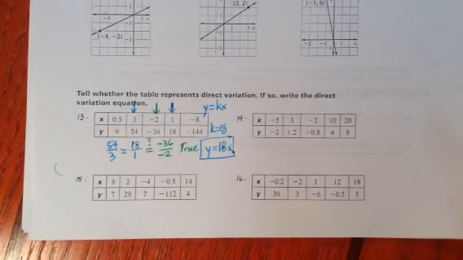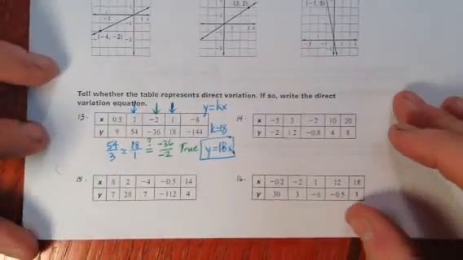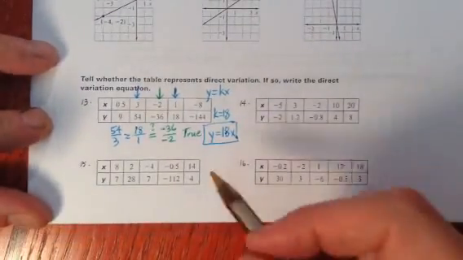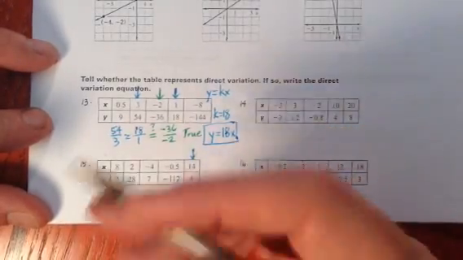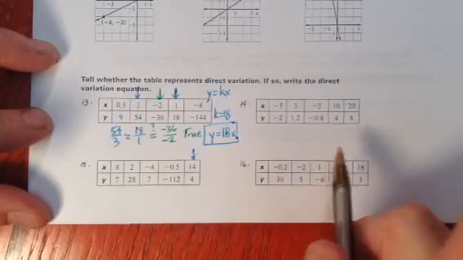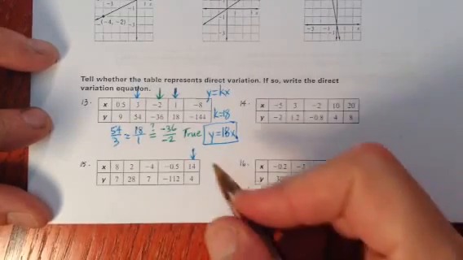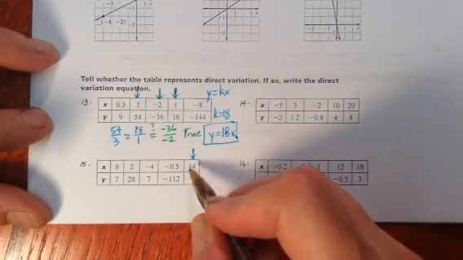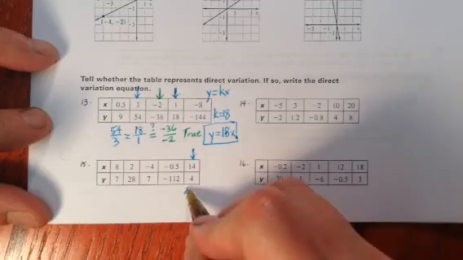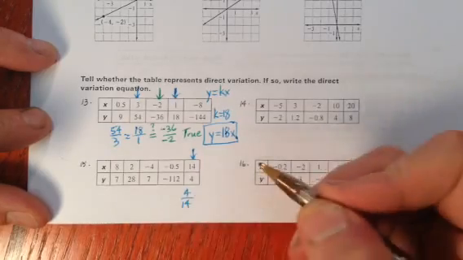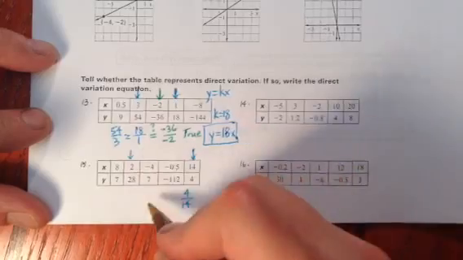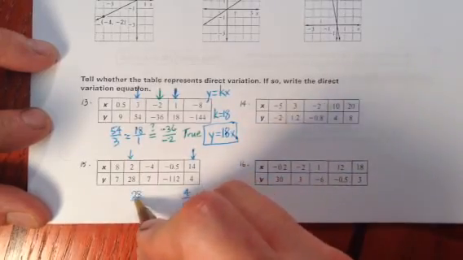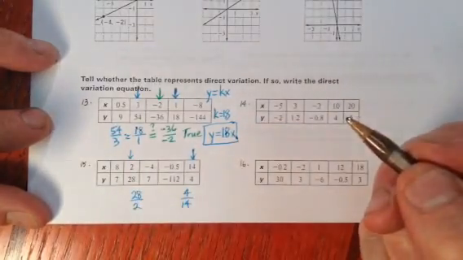So, as I take a look at, I don't know, let's take a look at 15. One down here. I'm going to start with the easy ones first. I'm not going to mess with the decimals here, because if I find just one that doesn't work, I don't have to check the other ones. So, if I take y over x of this one, I get 4 over 14. And if I take this one right here, again, y over x, I get 28 over 2.